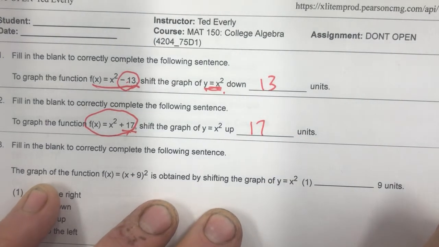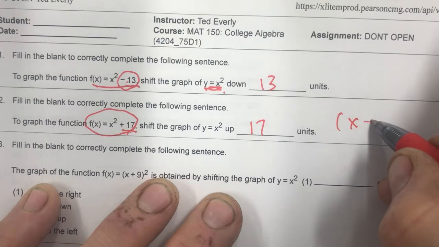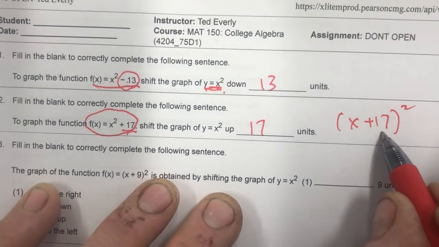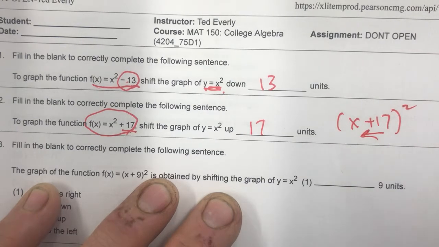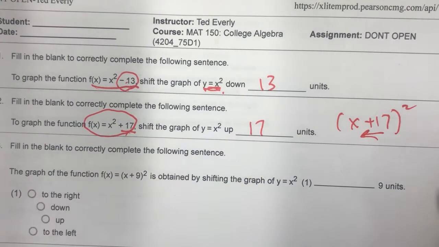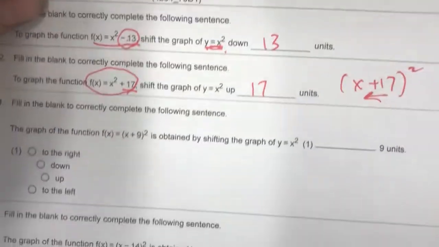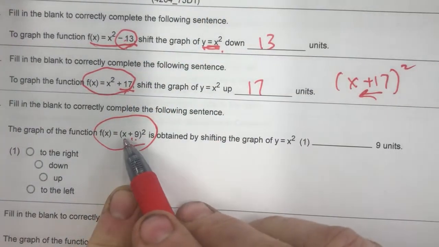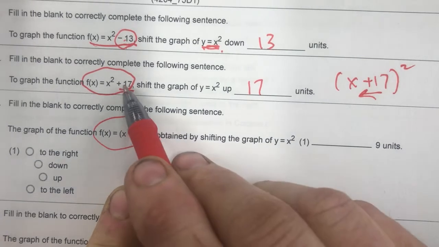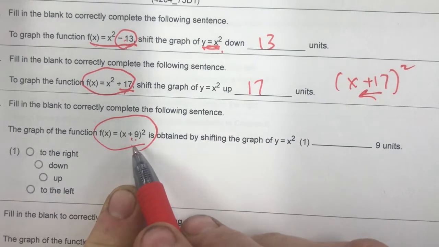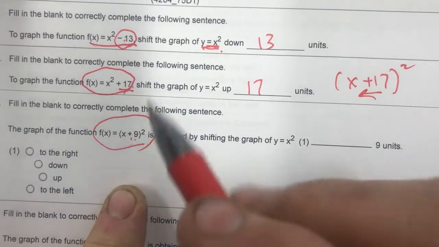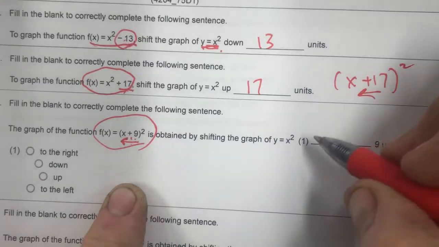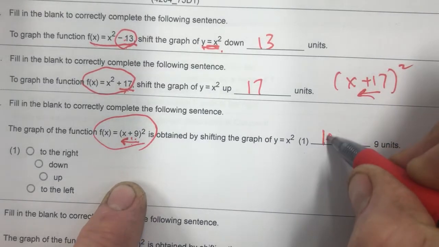Okay, now if it was like this right here, then that's going to shift it horizontally, which will make it go the opposite and make it go to the left 17. Okay? Which, hey, that's what we have going on right here in number 9. See this? 9 is getting squared with the x in this one. It's not like the 17 here. 9 is getting squared with it, which means it's going to affect it horizontally, and it does the opposite of plus. It's going to go to the minus side. All right, so it's going to go to the left.